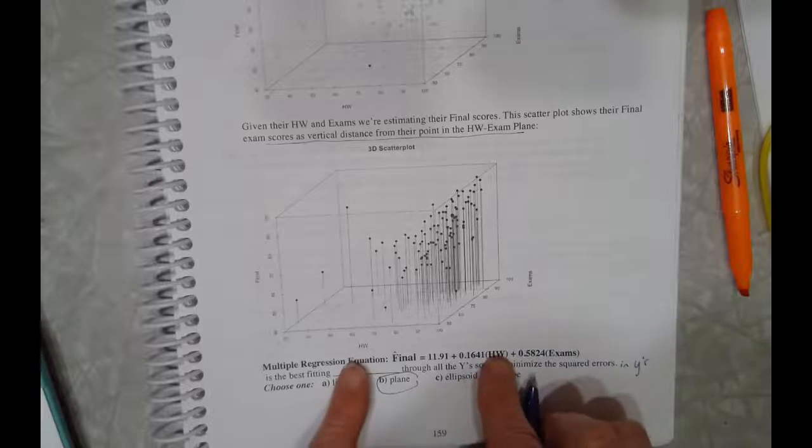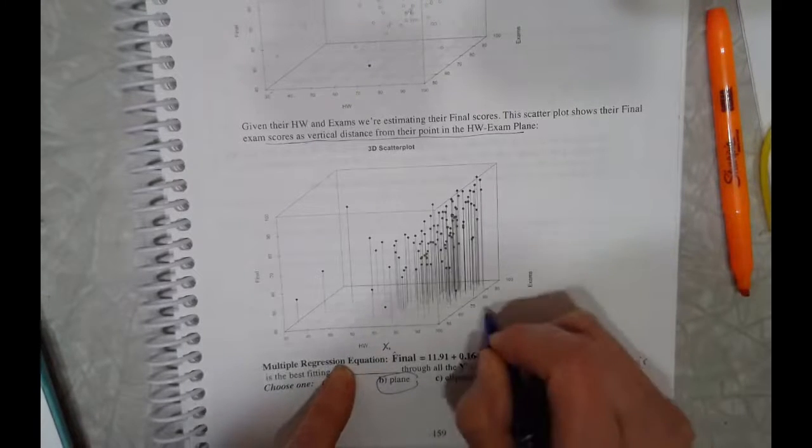That's what we want. So this is homework, this would be x1. And this is x2, the exams. And we're predicting finals, which are y's. All right, so let's look at that plane.